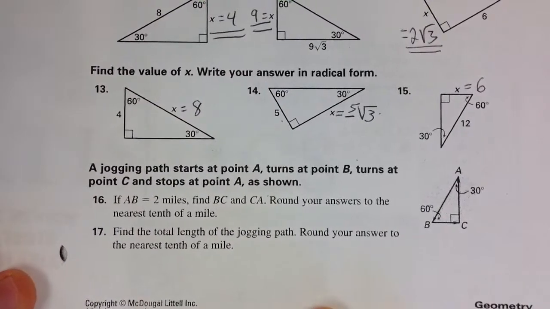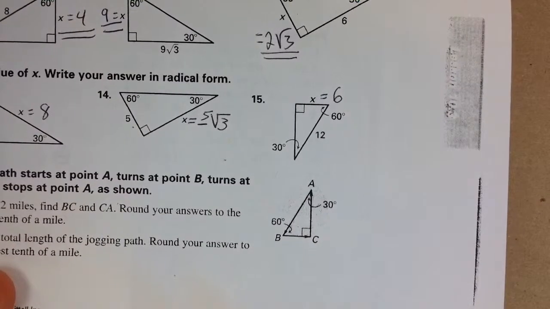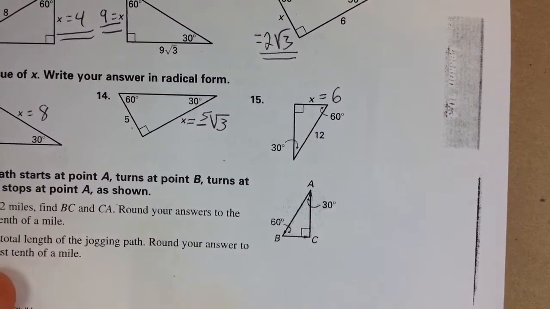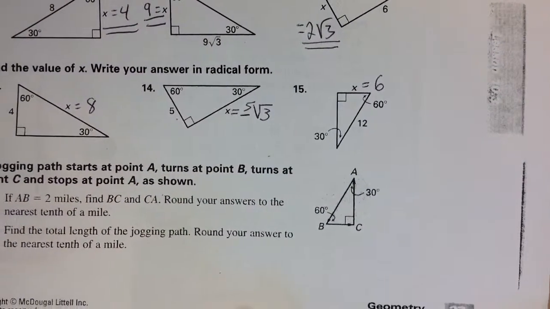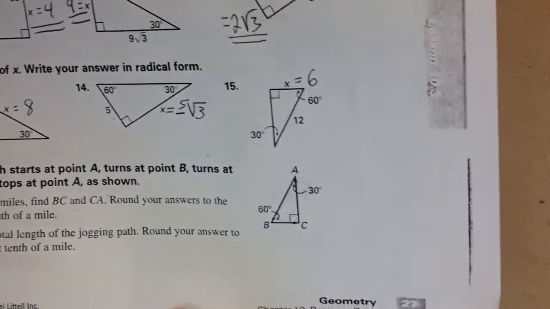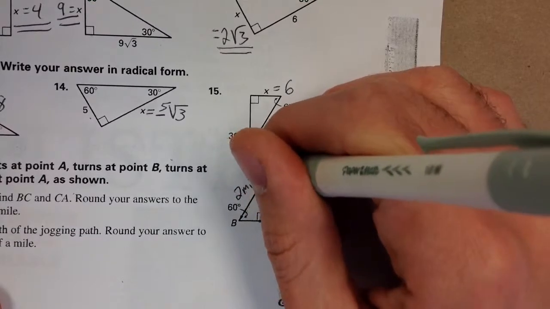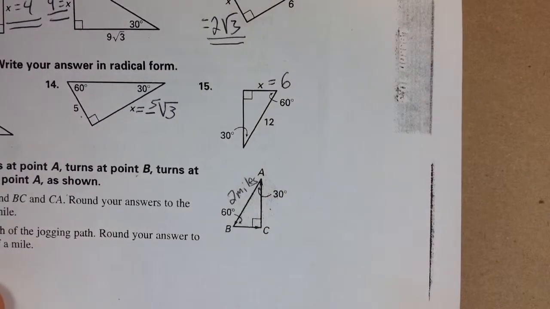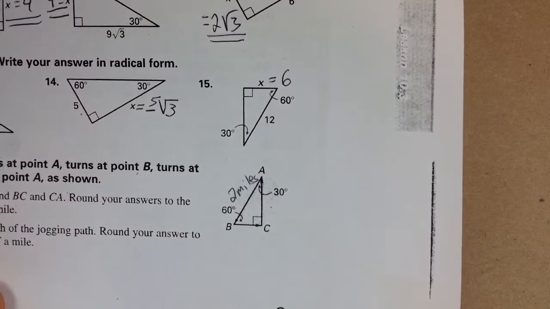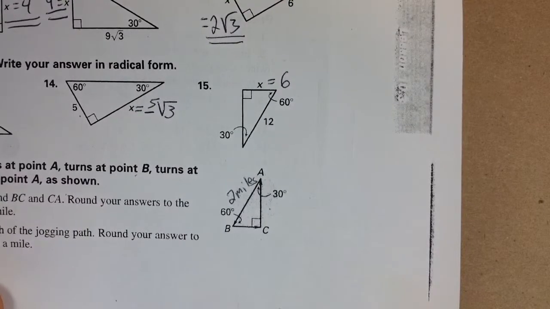Next, Sue. Instead of a triangular garden, we now have a triangular jogging path. We have to make some sharp turns. We are told the length of the AB side. It's 2 miles. And we want to find the other 2. This is one of the things that's sweet about 45, 45, 90s and 30, 60, 90s. You only need one side. This is not true for other types of right triangles.